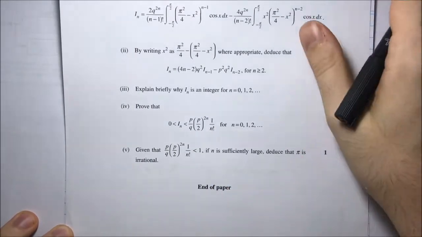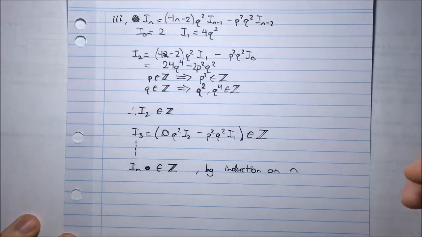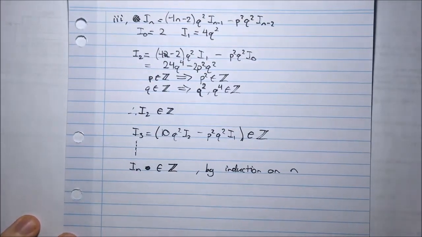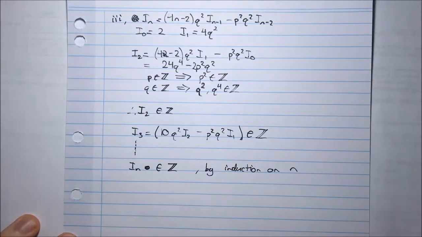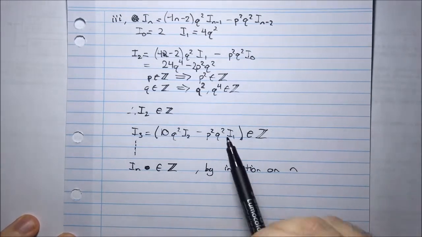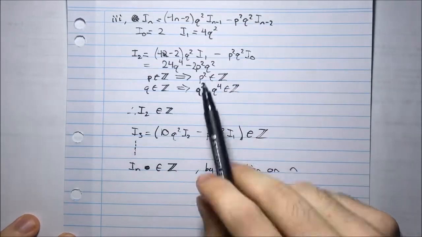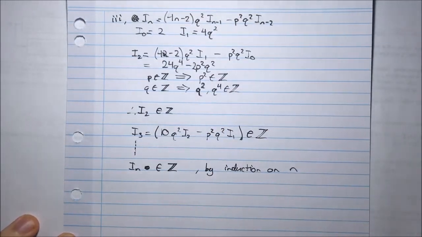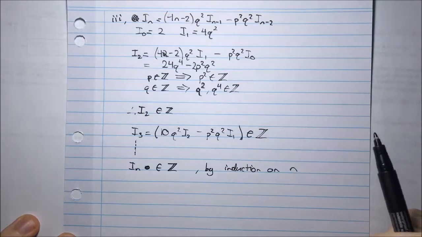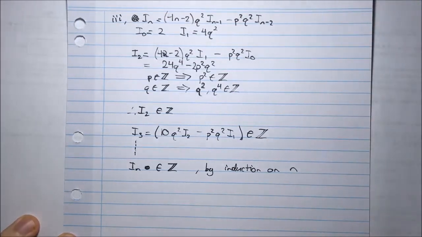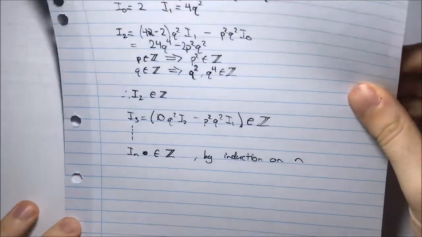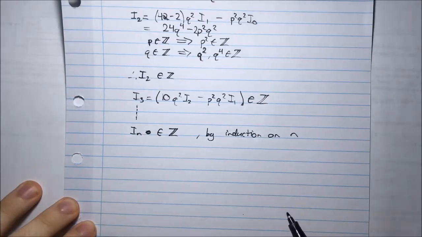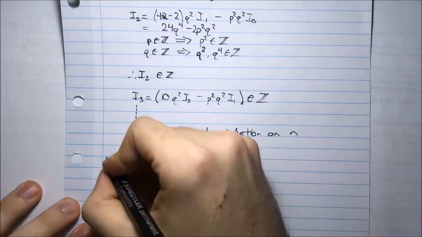So the examiner isn't actually looking for a rigorous proof, which we could do. We could use induction on n, like a formal induction with our steps, base cases, and so on. In fact, it would be strong induction because it's dependent on 2 things. But anyway, we could use induction, but that's not what the examiner is looking for. They're looking for the conceptual understanding, and in fact, they're pretty much just giving you this result in order to use it later on. Okay, so this would suffice to get you the mark for that question.